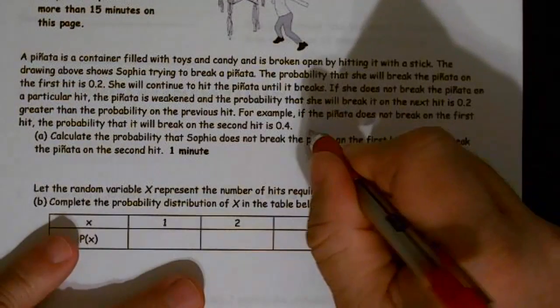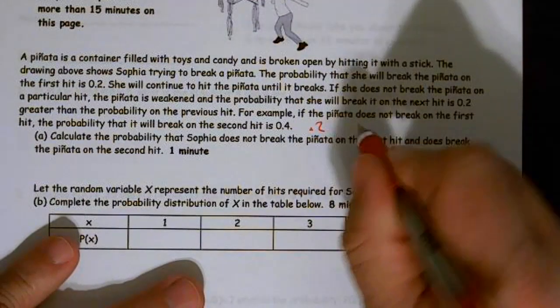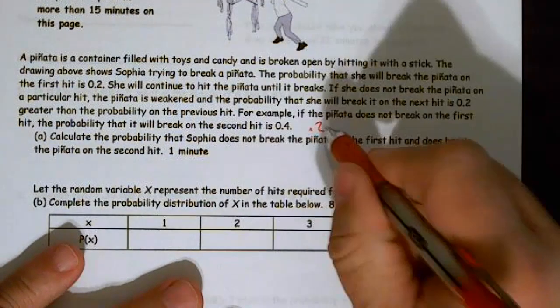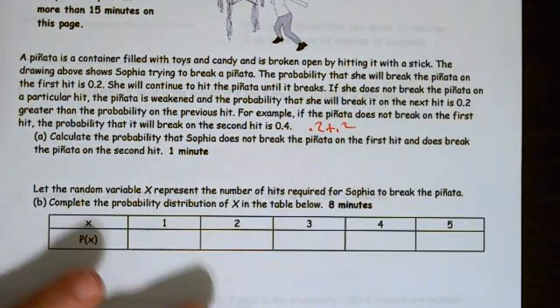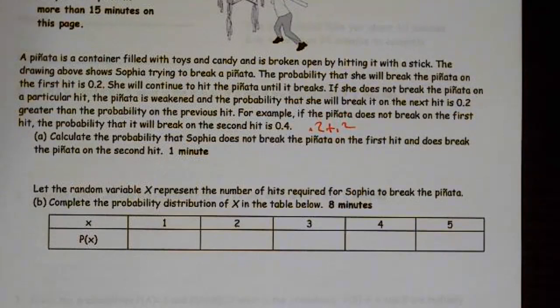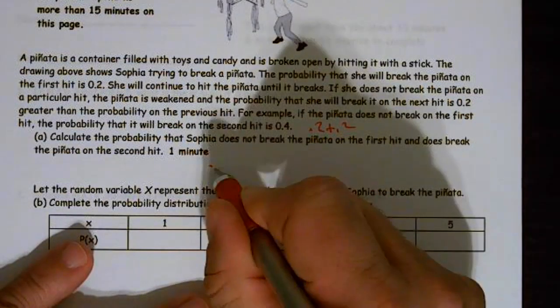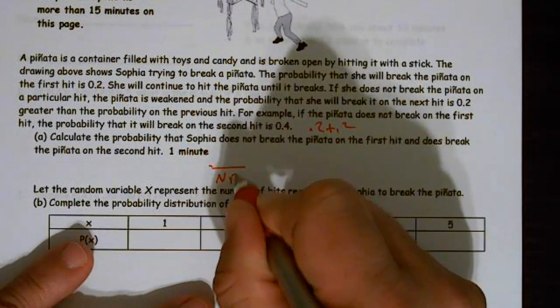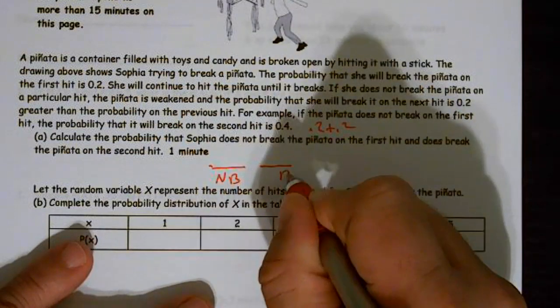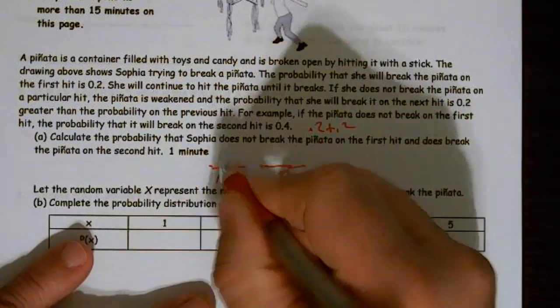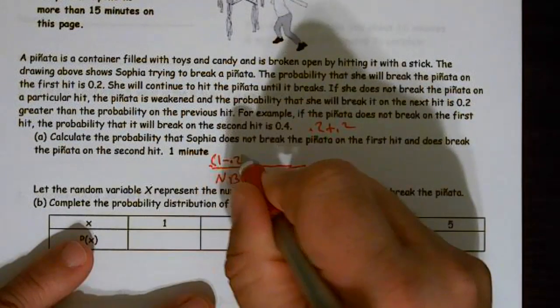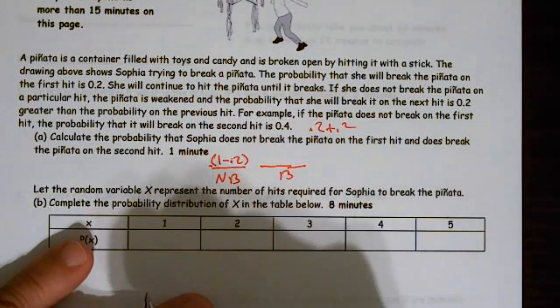And the reason for that is we started off at 0.2 and then it didn't break, so we had to add another 0.2 because it's 0.2 greater. So the probability to break on the second hit is 0.4. Calculate the probability that Sophia does not break the pinata on the first hit and does break it on the second hit. All right. So we're going to not break it on the first hit. So I have not break times break. Well, not break would be 1 minus 0.2, because 0.2 is the probability of break.